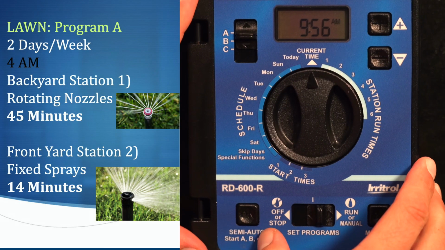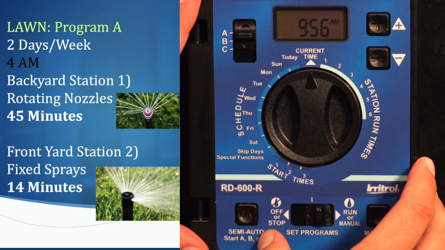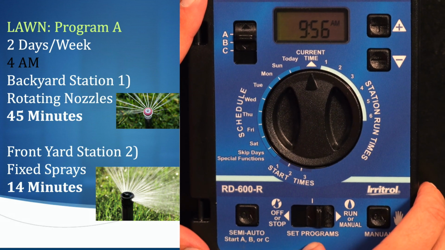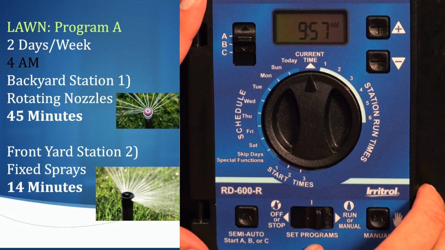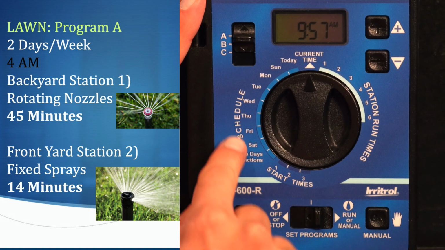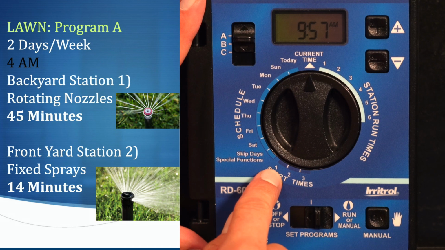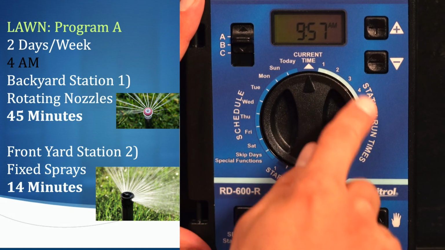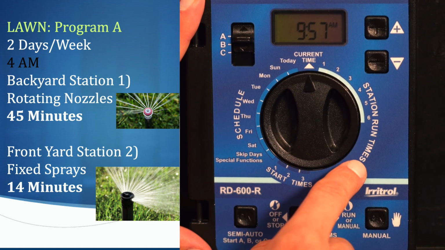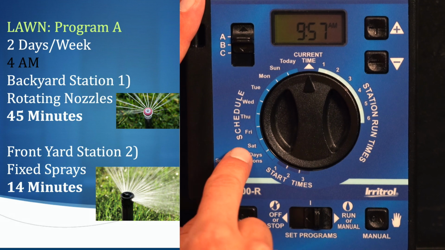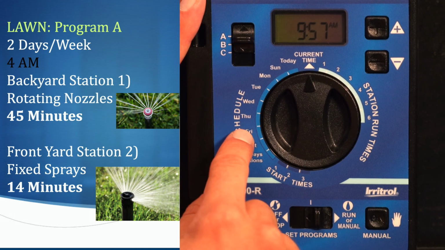Okay, so now we're at the controller. This particular model is a Rain Dial Irrigation brand. It's a pretty common controller, but don't worry if you don't have this one. All these parameters are on all your home irrigation controllers. So the first one over here on the right-hand side, station run times, is where our minutes go. Start times, this is where we tell it the AM, PM start time. And then over here you see our days of the week. So we're going to be utilizing all of these.